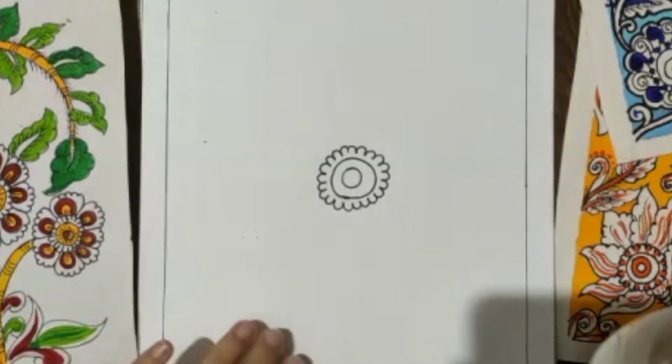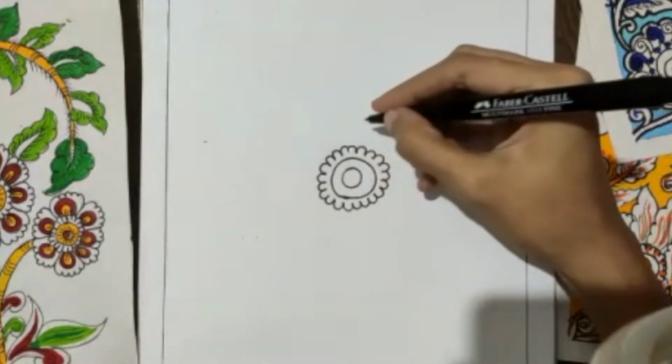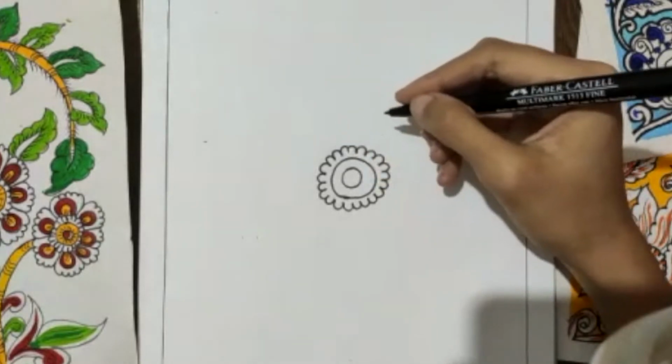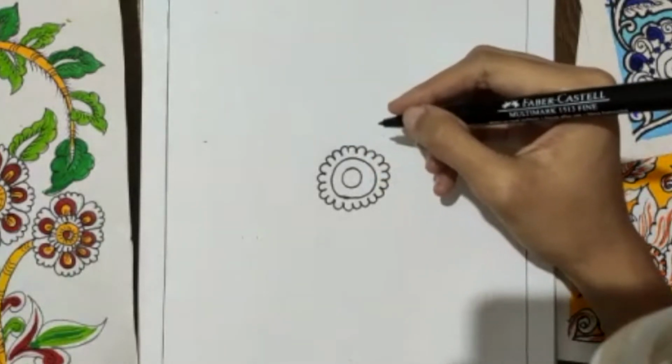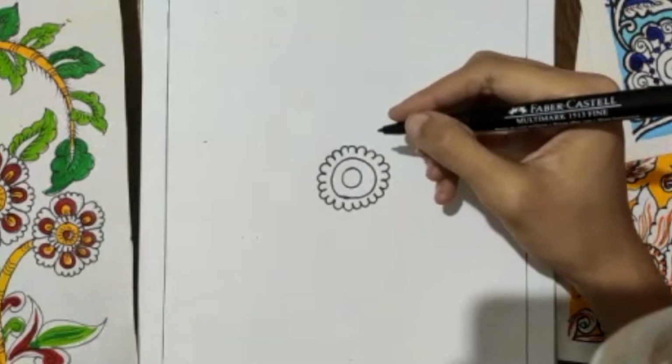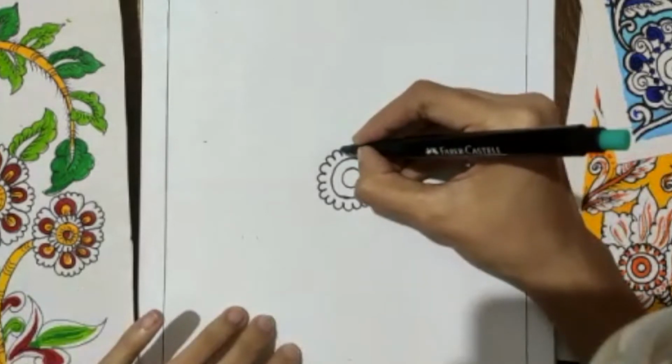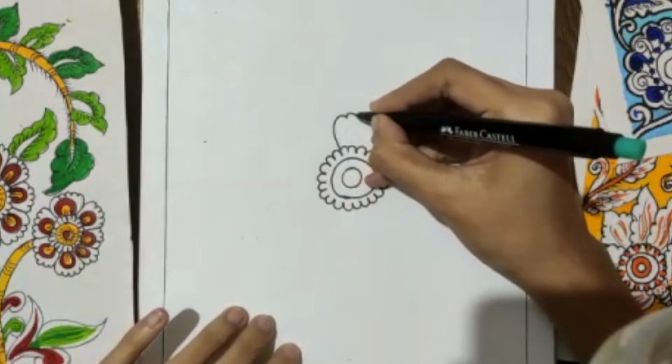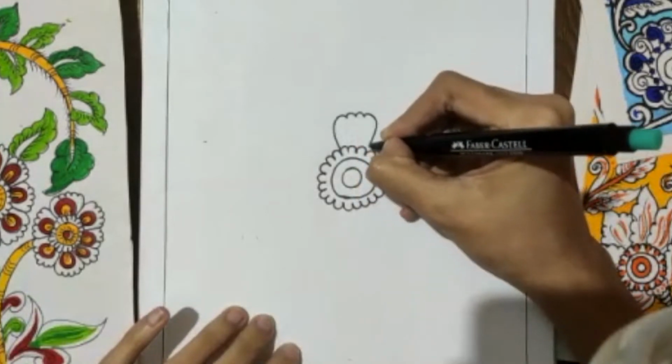After this, I'll just start adding up some petals. So basically, whatever we are drawing in Kalamkari, they first go with the outline and then they start filling in more details inside that. So if you have seen any of the Kalamkari works, you would have observed that it has a lot of patterns and details shown inside.